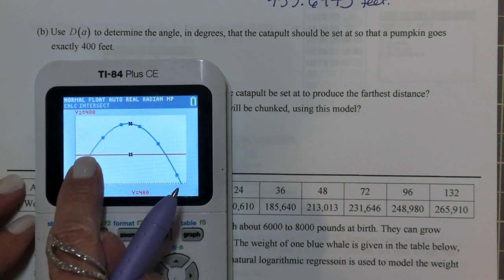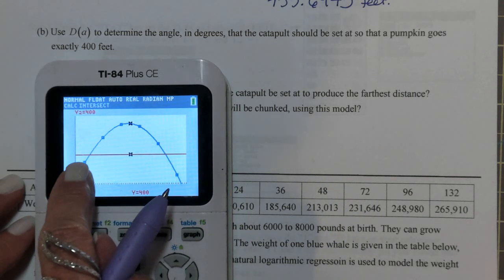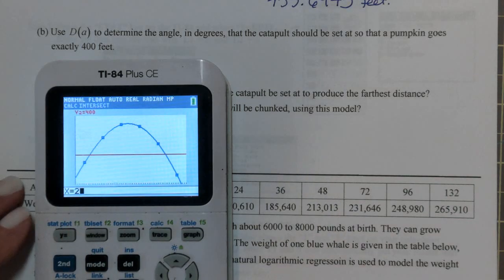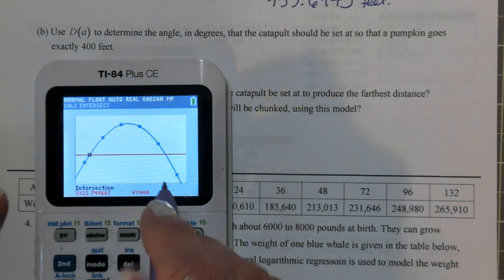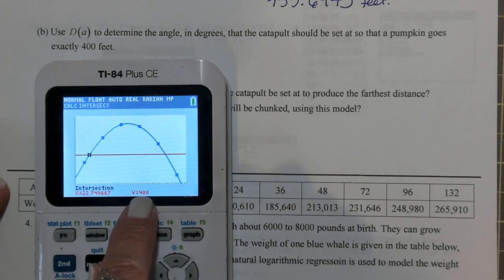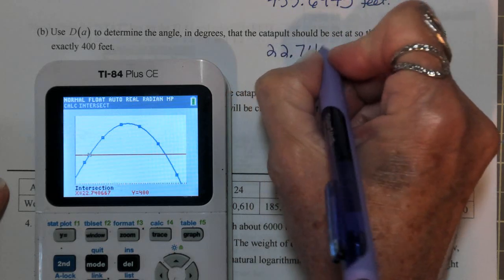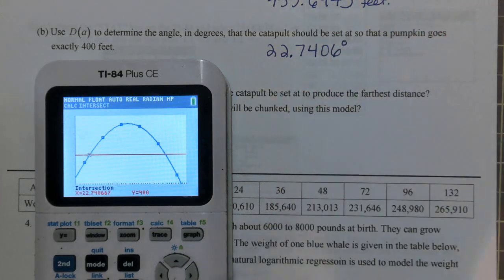I think I'm going to go get this lower one first. Remember that these were our angles. I remember that this was 20 degrees. This was 30 degrees. I'm just going to do 20 for my guess. You can always input a guess like that. The intersection is this many degrees and this many feet. So 22.740, at least 3 digits after the decimal point every time unless they tell you to round. Okay?